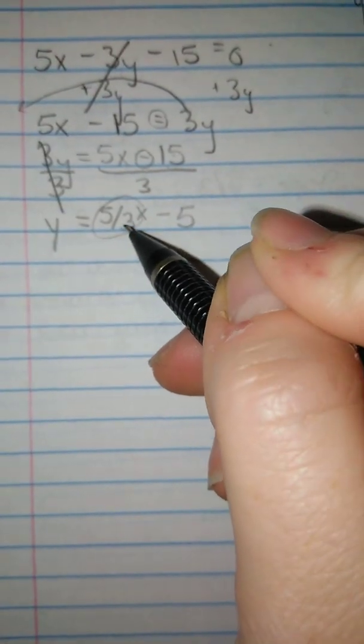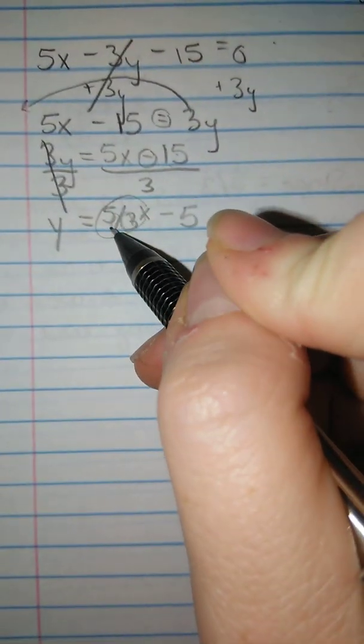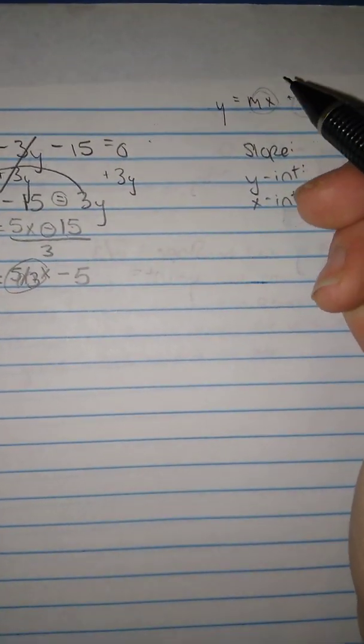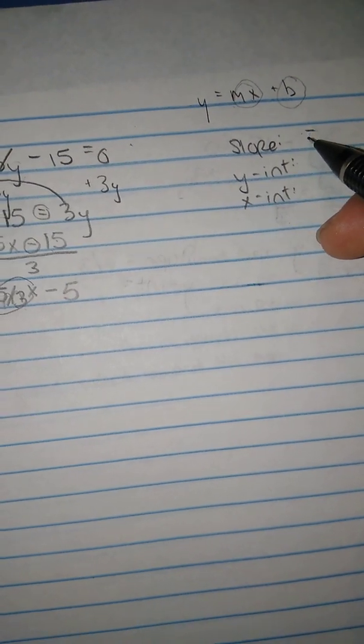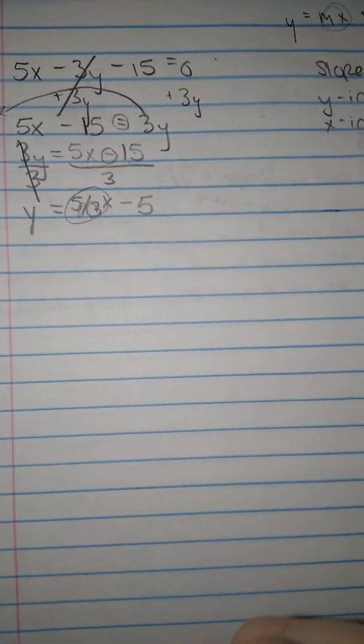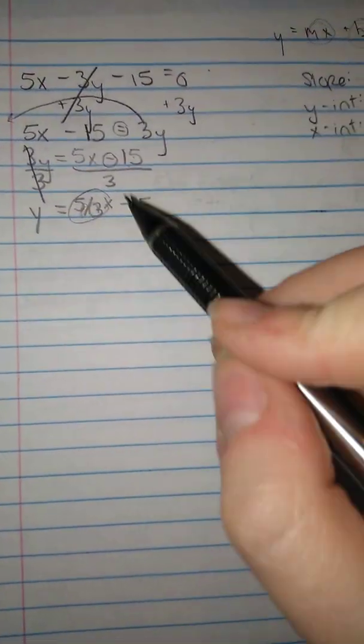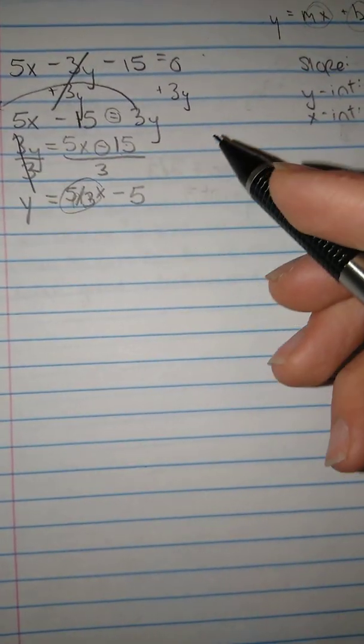Now, this is our slope, because remember, our slope is the m in mx. This value right here is our m, which is our slope. So we know our slope is 5 over 3. And then to find the y-intercept, once we have it in this form, it's fairly easy.